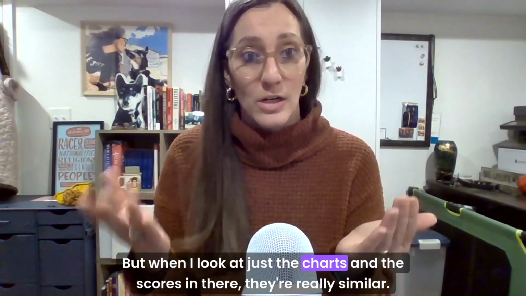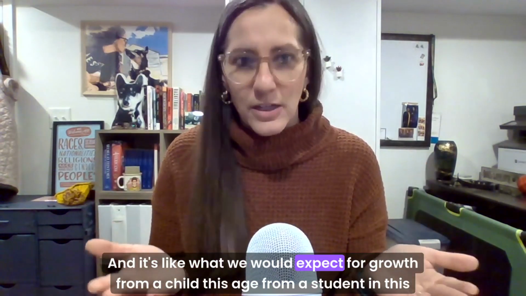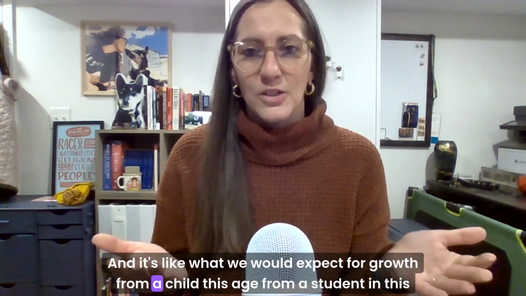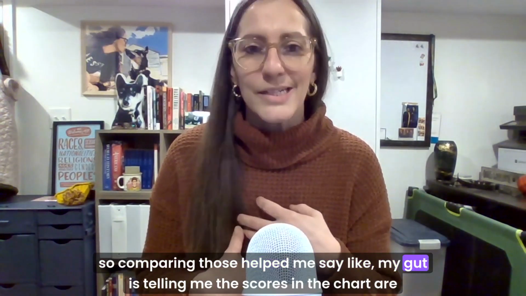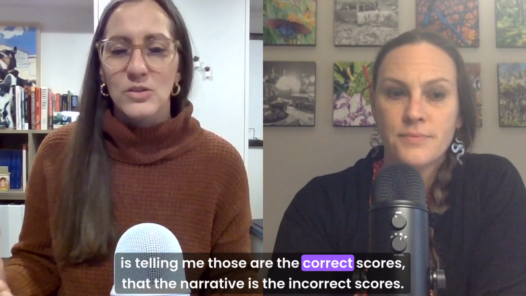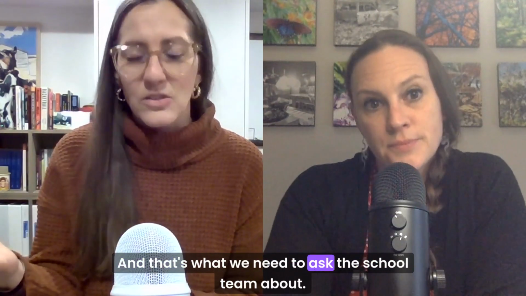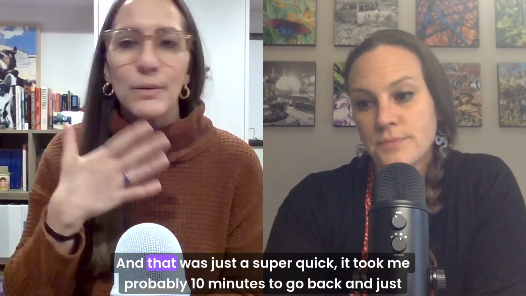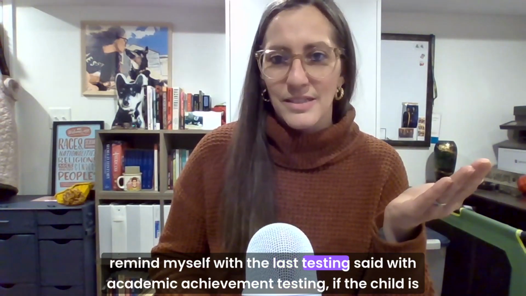But when I look at just the charts and the scores in there, they're really similar. And it's like what we would expect for growth from a student this age, in this grade. So comparing those helped me say, my gut is telling me the scores in the chart are correct, and that the narrative is the incorrect scores. And that's what we need to ask the school team about. And that was just super quick, it took me probably 10 minutes to go back and just remind myself what the last testing said.